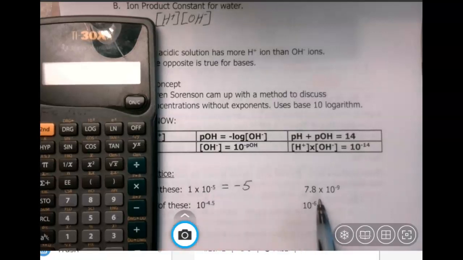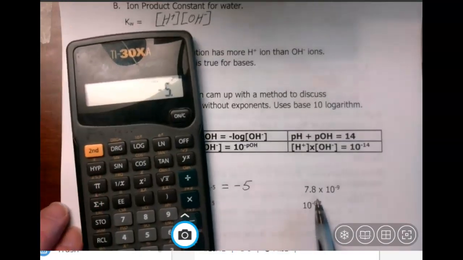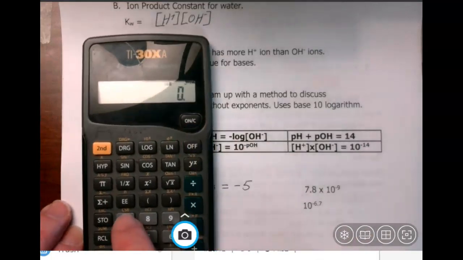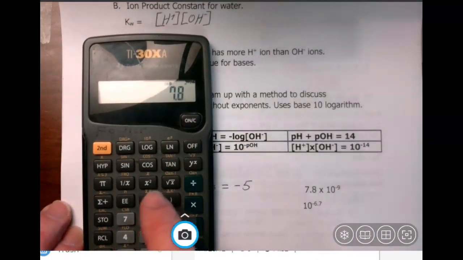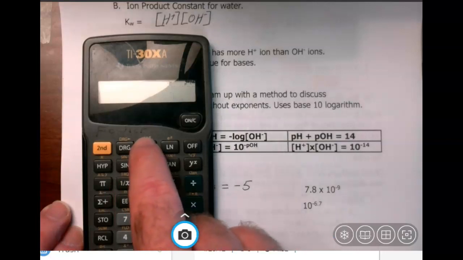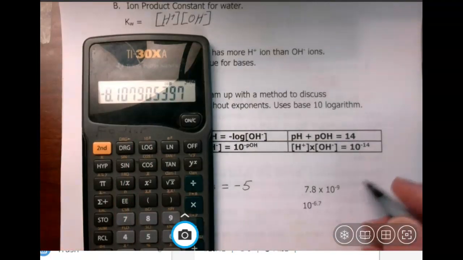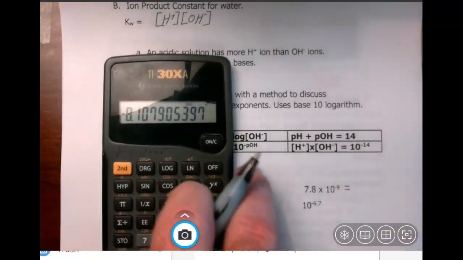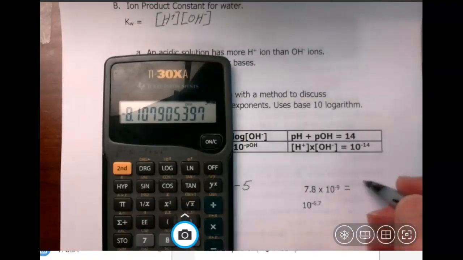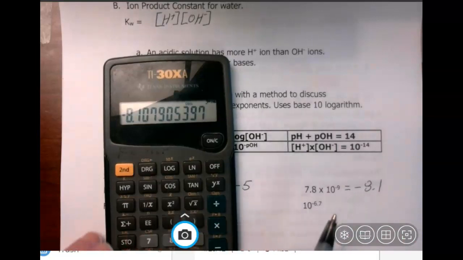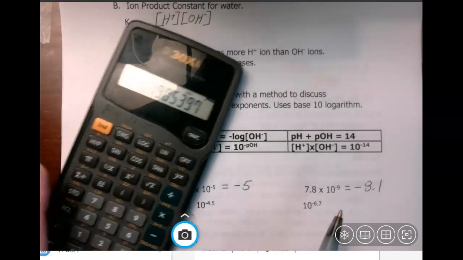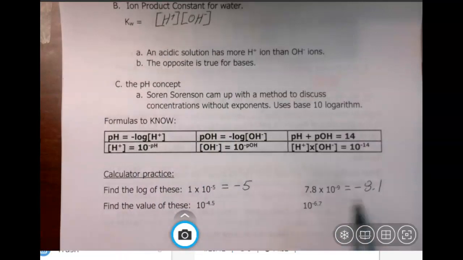Now we'll practice with another one. 7.8 times 10 to the minus 9. So clear. 7.8 EE minus 9. On my calculator, you put the number in and then push the log button. Yours might work the reverse of that. We're getting minus 8.1. I'm going to call that minus 8.1. We're going to talk a little bit later about significant figures and pH. For right now, I'm not worried about that too much.